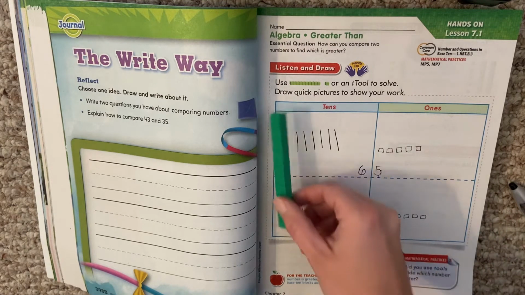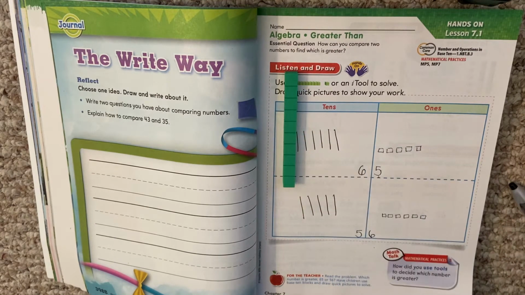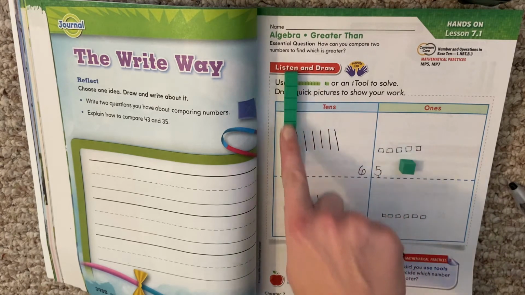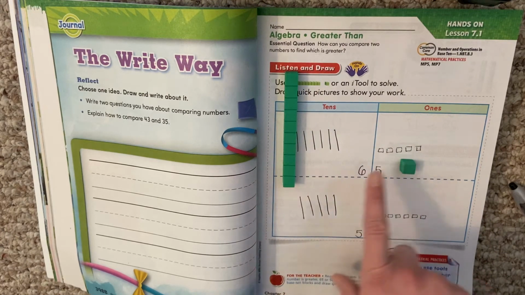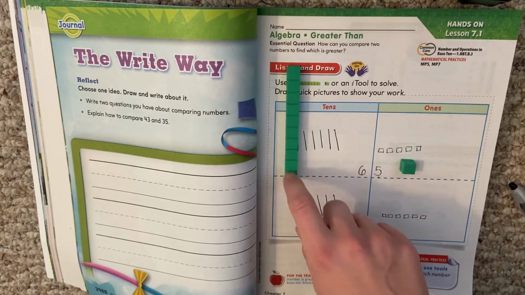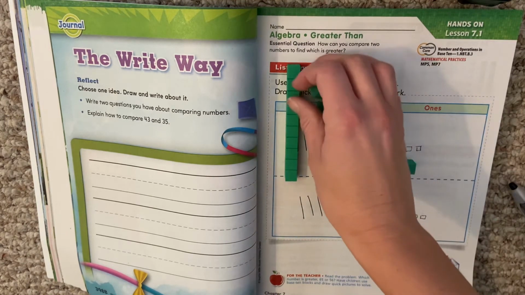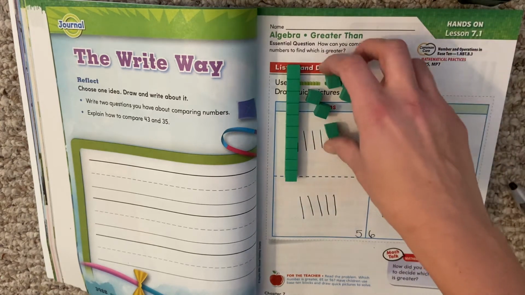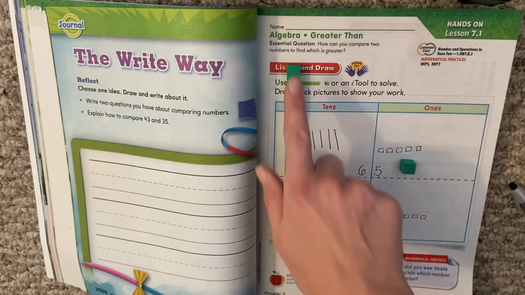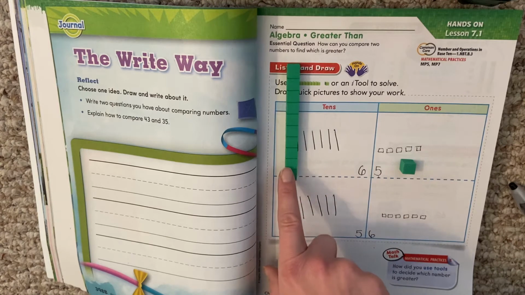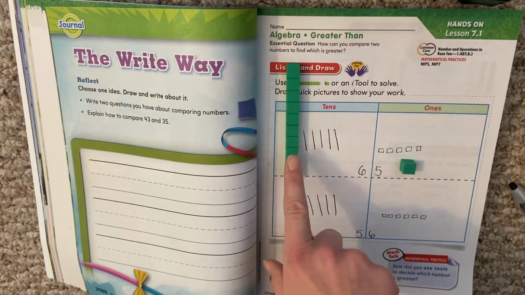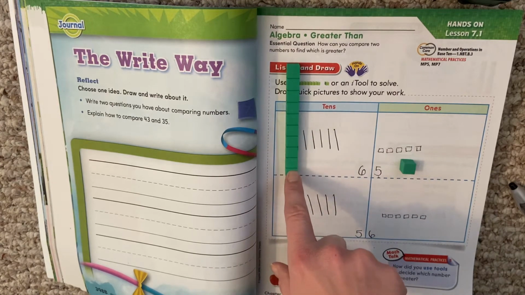Because remember, the 10 is bigger than the 1, right? 10 means that there's a group of 10. It's like taking these, popping it apart. It's a group of 10. We always compare the tens first because it's the biggest part of the number, okay? The tens place is the biggest part.